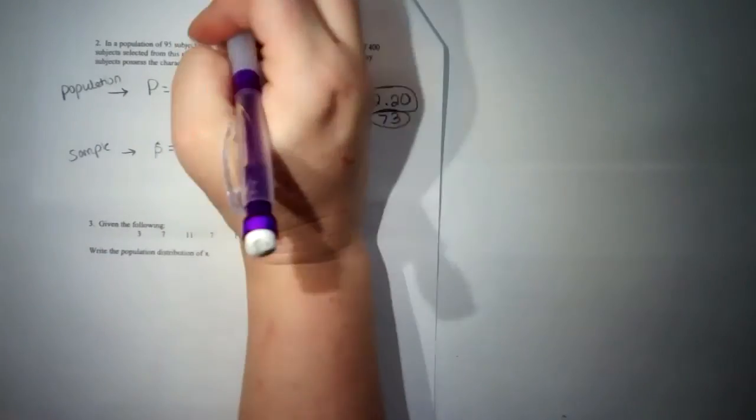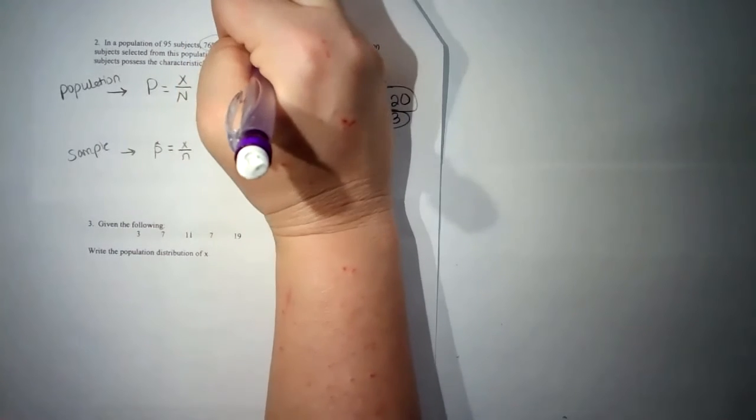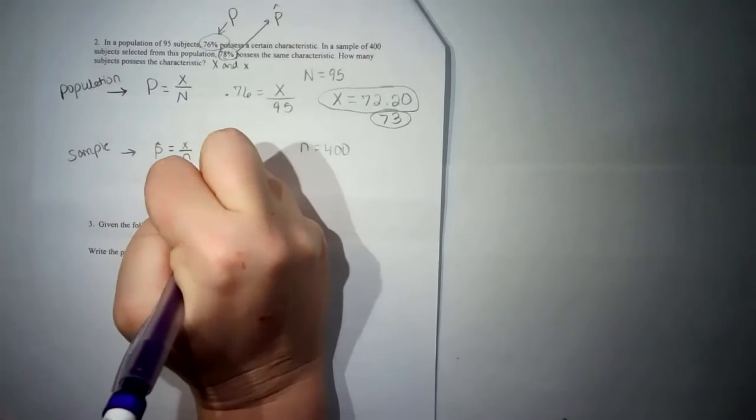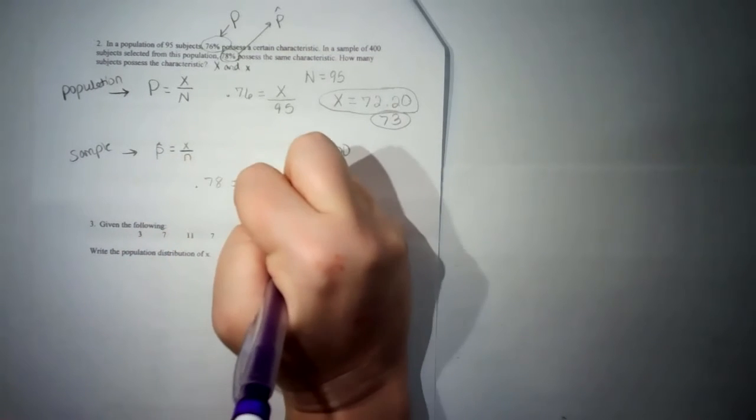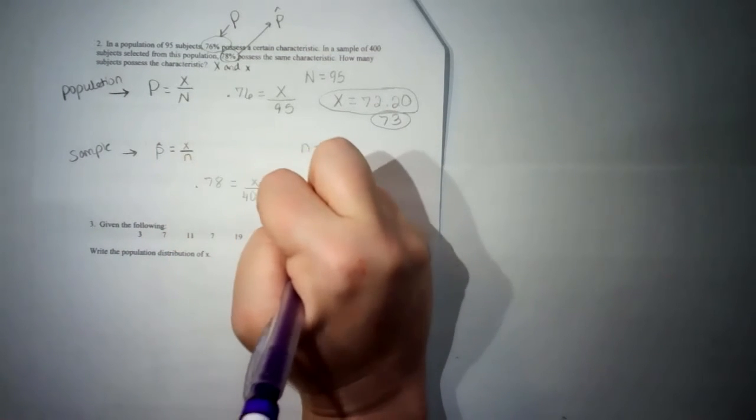Then for this one, because it says it's a sample, this little guy is p hat. So we're going to do 0.78 equals little x over 400. Same math, we're just multiplying those together. I think that one comes out even, 312.